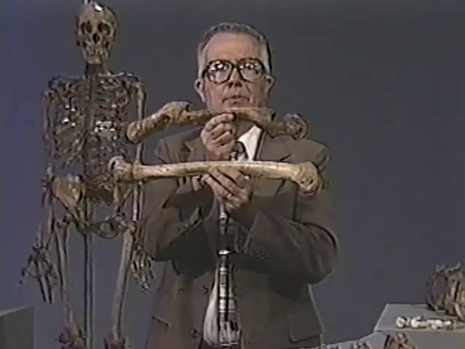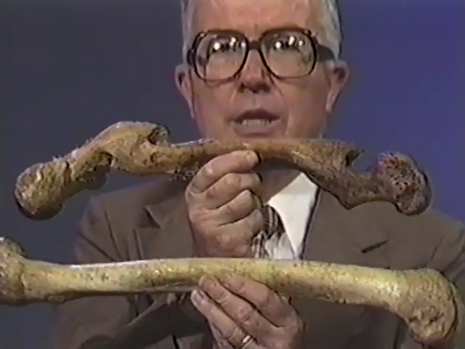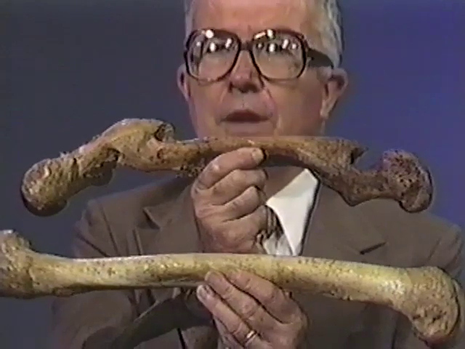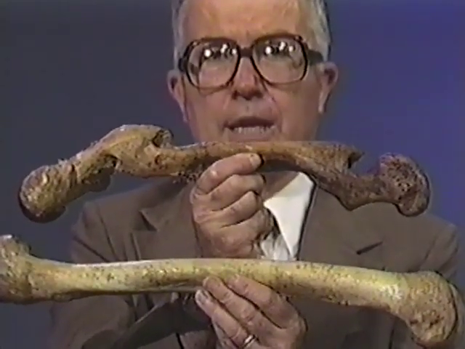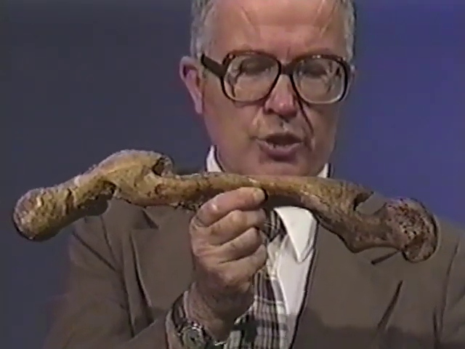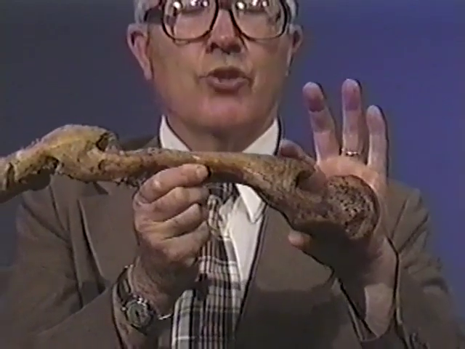The top bone is a healed fracture of the femur. The bottom bone, as you see, is the normal femur, and the bone on top is a femur that was broken and never set. What you have occurring here in the upper bone is an overriding fracture right here.